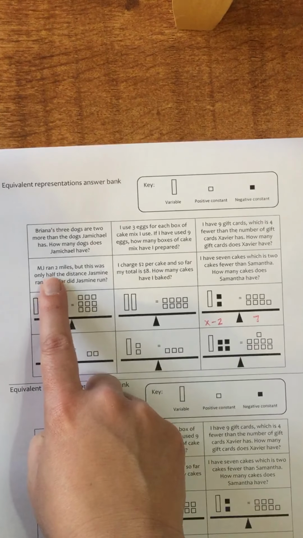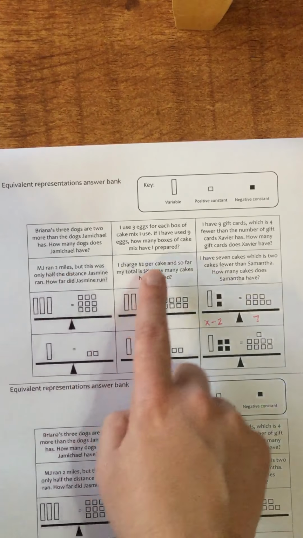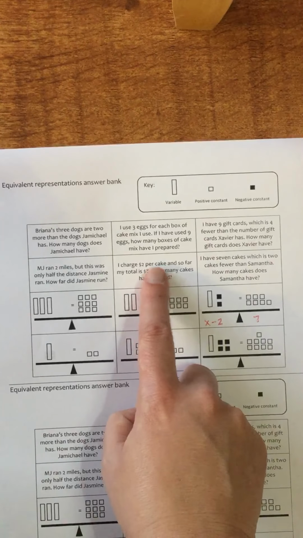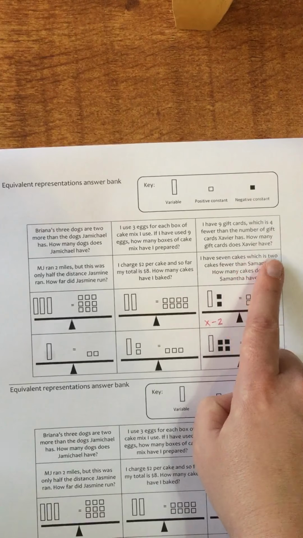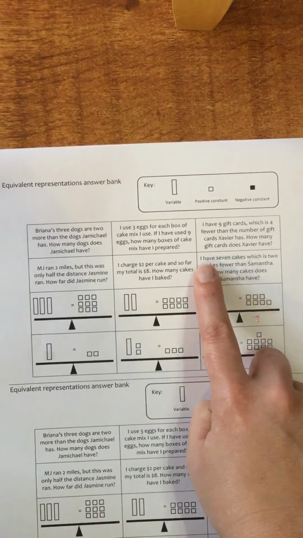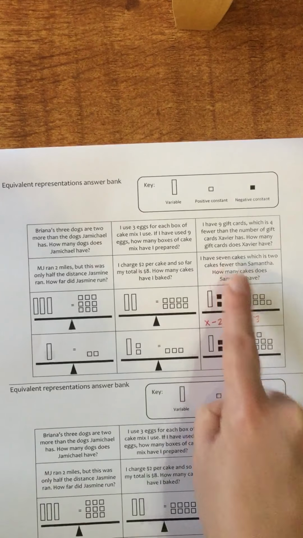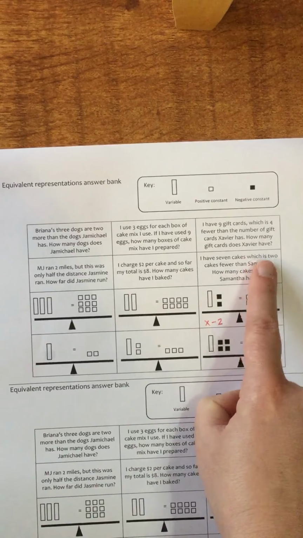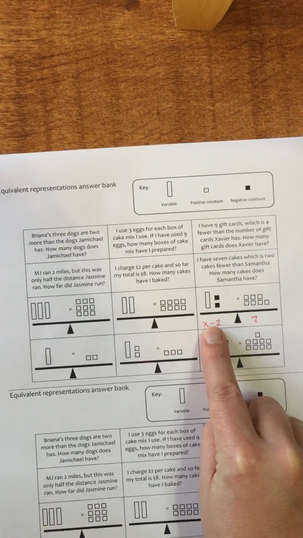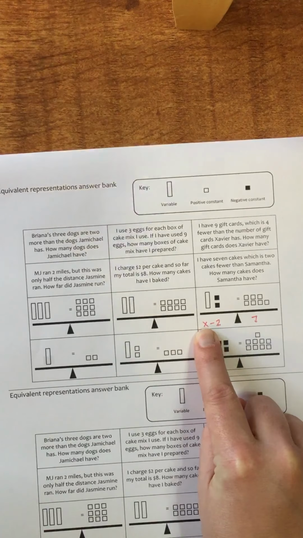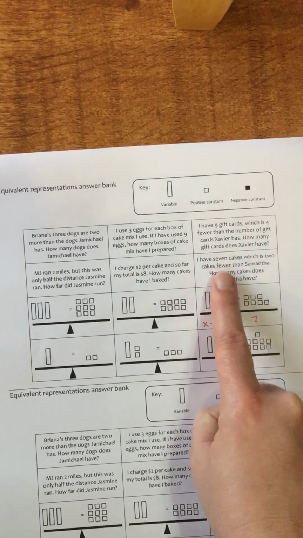Half. Half is a clue for dividing. Per cake, that's more ratio language. This one may be it. I have 7 cakes equals 7, which is 2 cakes fewer than Samantha, if X were Samantha. I think that this is a match.